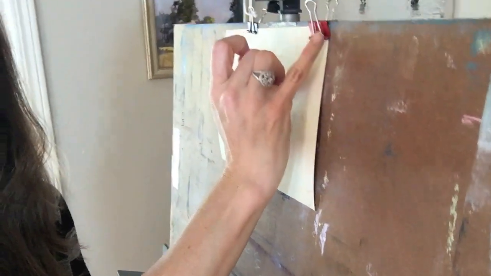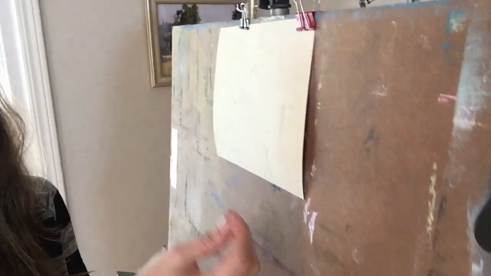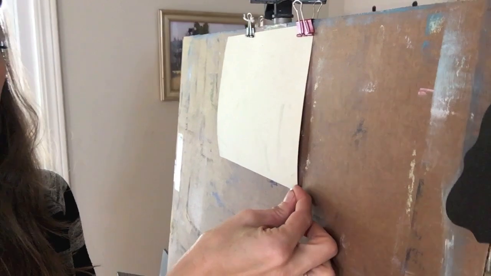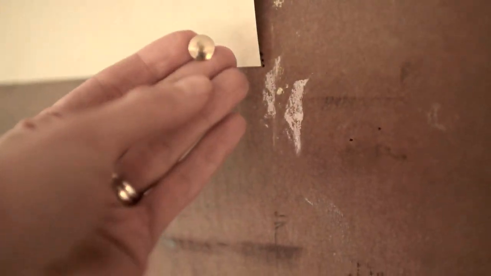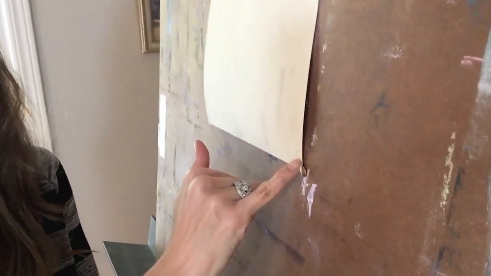Okay, so what I do is I just clamp my paper to the top of this cardboard, making sure it's flat, and I take a thumbtack and I make a hole in the back of the cardboard right next to the paper. And then I do it also on the other side, just like that.